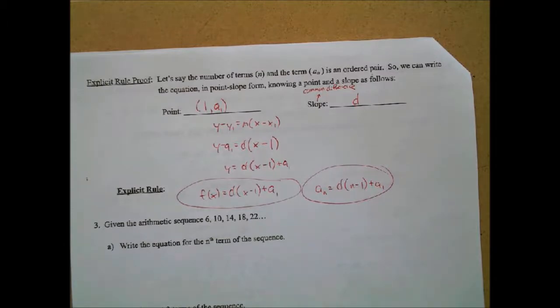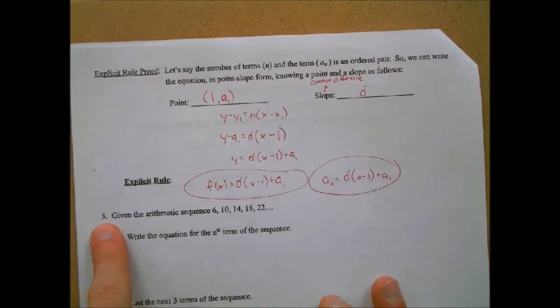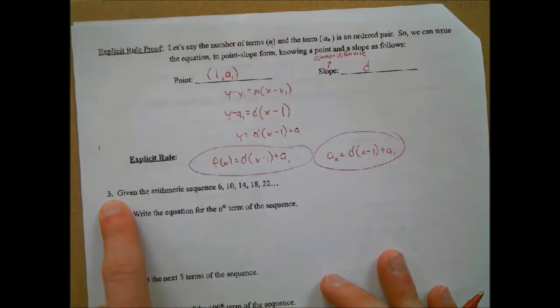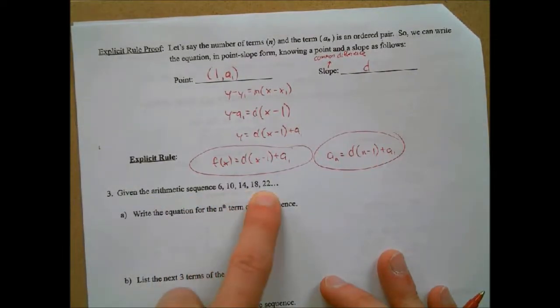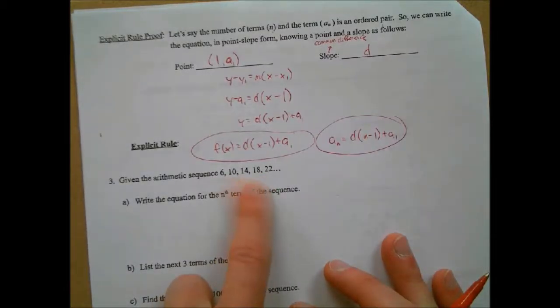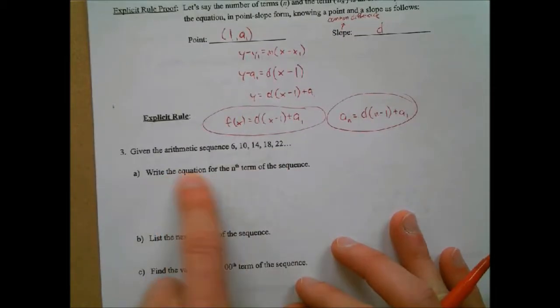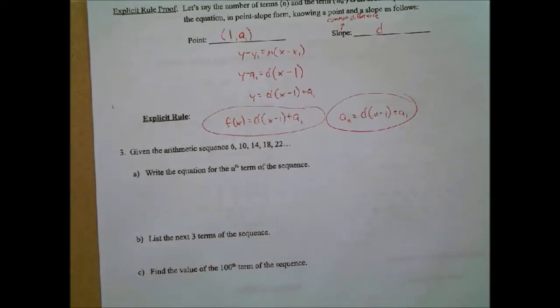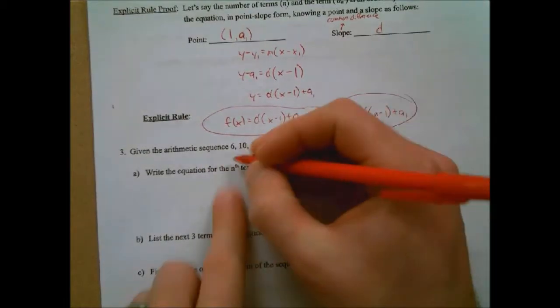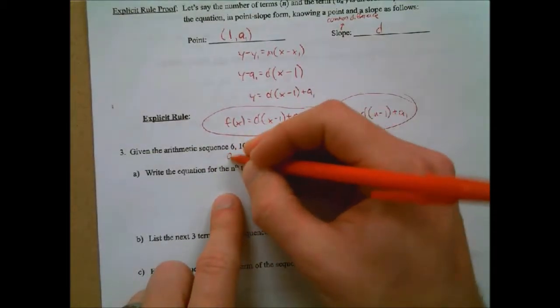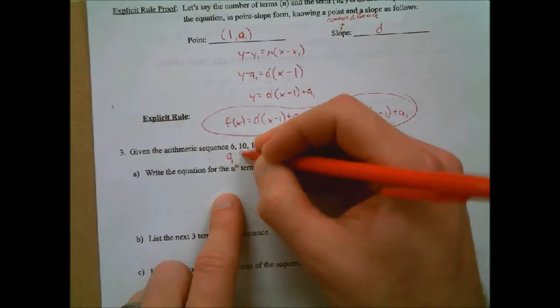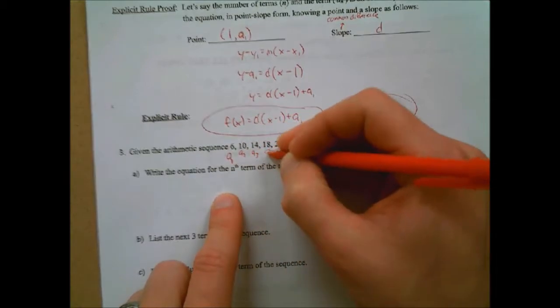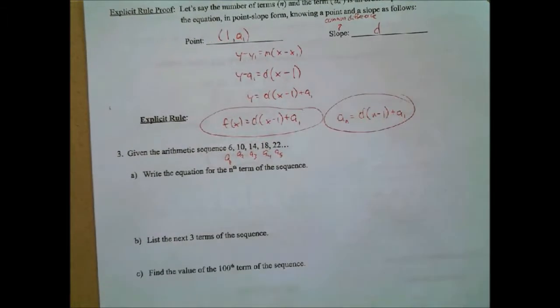So let's look at number 3 and how we're going to use this here. Given the arithmetic sequence 6, 10, 14, 18, 22, we're going to write the equation for the nth term of the sequence. I'm going to label some of these here. This is the first term, a sub 1, and then this is a sub 2, a sub 3, a sub 4, a sub 5, and so forth.